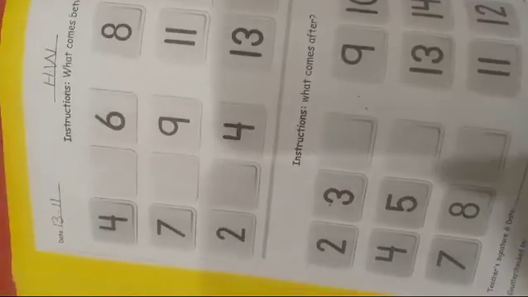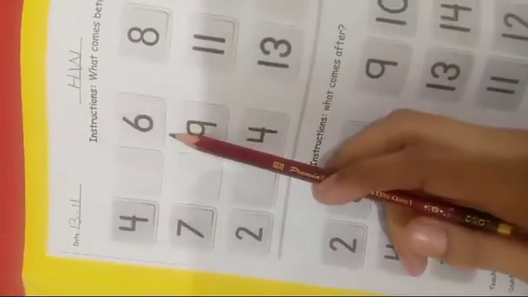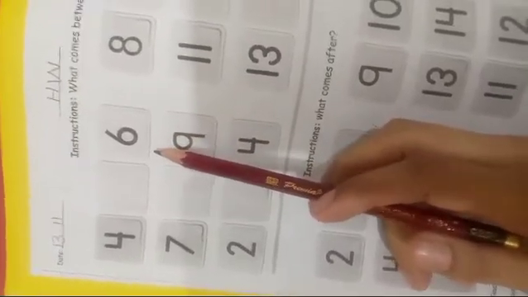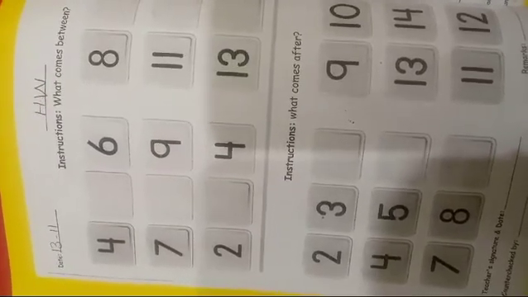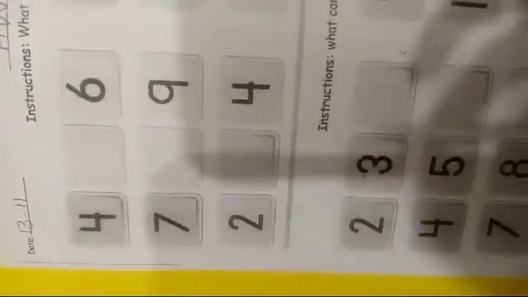So our second concept is what's come between. We have two numbers. This number is number 4 and here is number 6. So tell me what's come between. Let's think what's come after number 4. Number 5. So the number is number 5. We write here number 5.